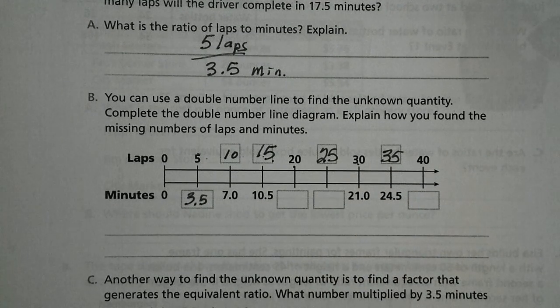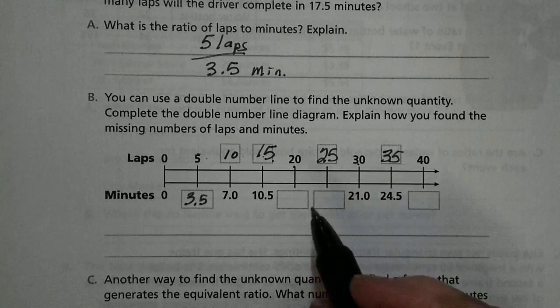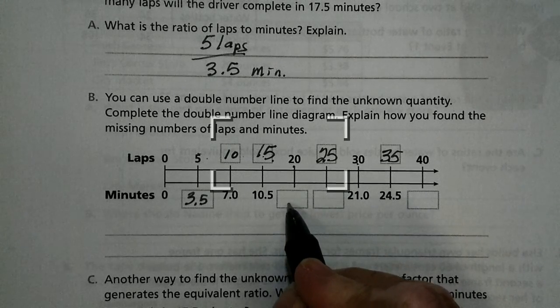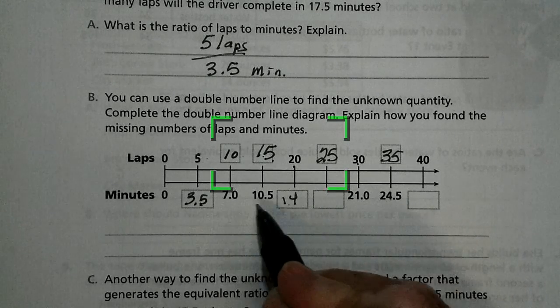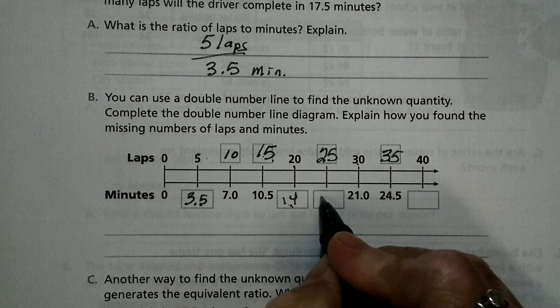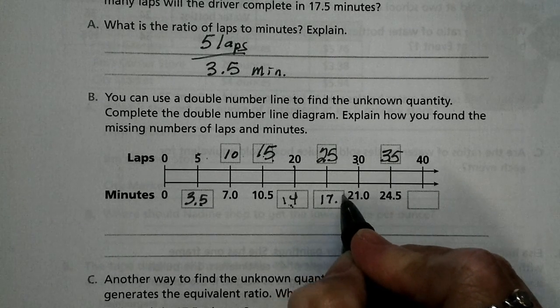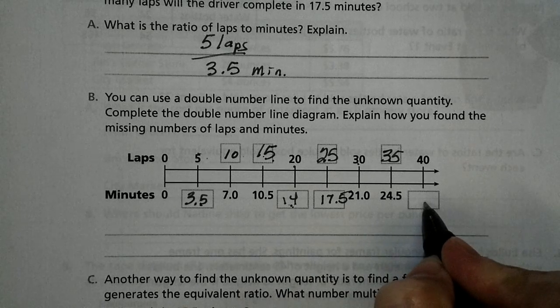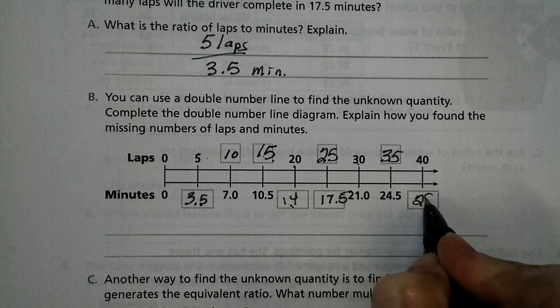What about my bottom? Does that pattern continue? So after 3.5 is 14. Yep. Because if I do 3.5 times 4, right, it gives me 14. All right. What's the next one? 17.5. Yep. And then what's the last one? 28. Yep. 28.